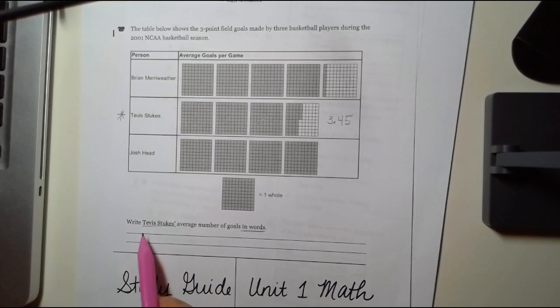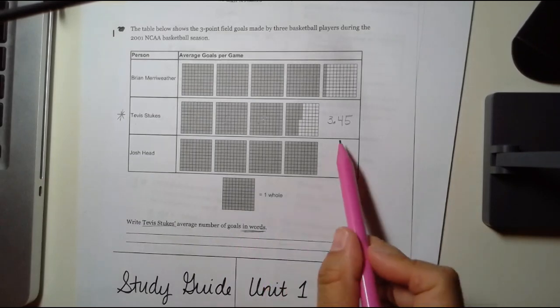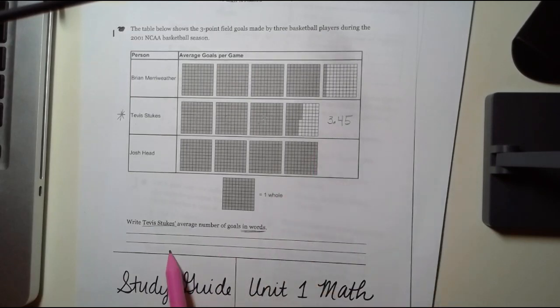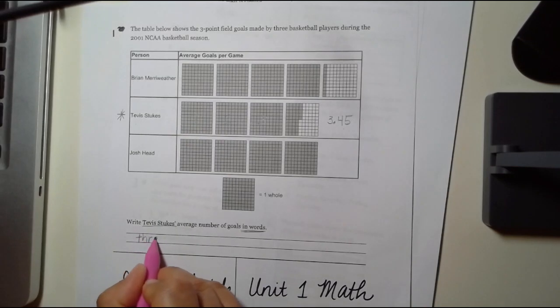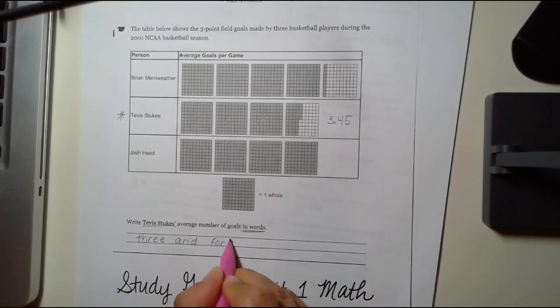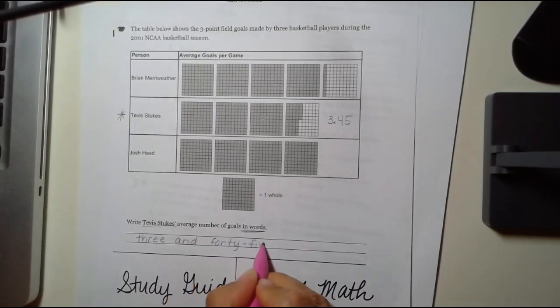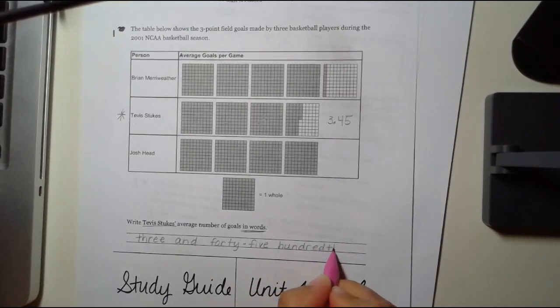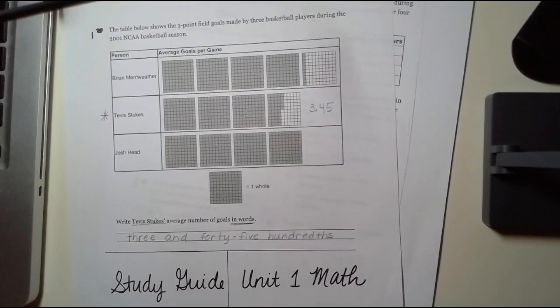Now, the question asks me, if I go back and look at it one more time, it says to write the average number of goals in words. So I couldn't write this because that's standard form. So I have to change the standard form into a new representation, into word form. So I'm going to write 3 and 45 hundredths. So this is how we changed. Remember, I got that at the end. Alright.